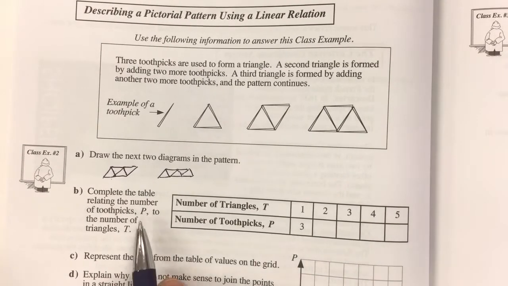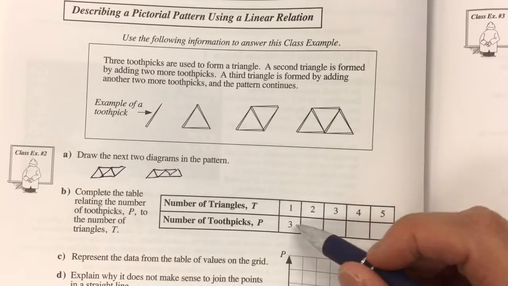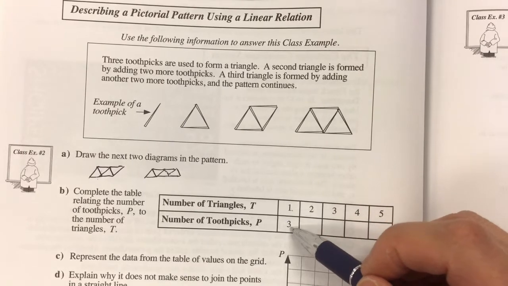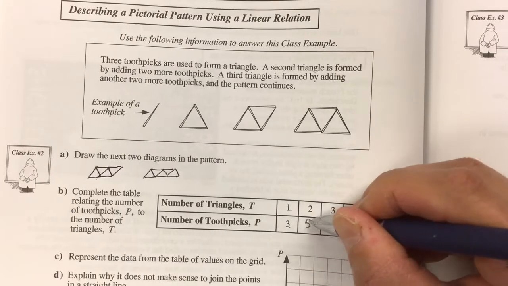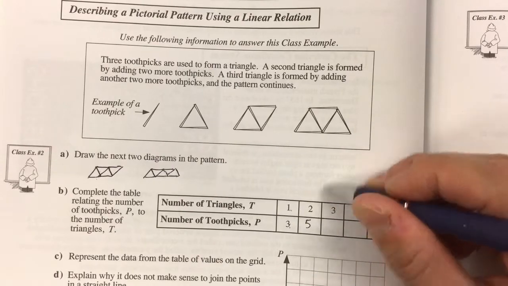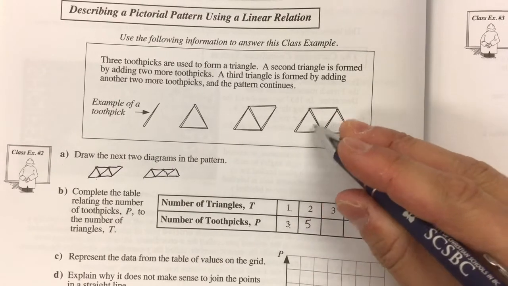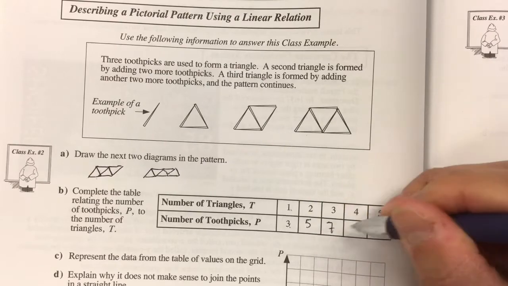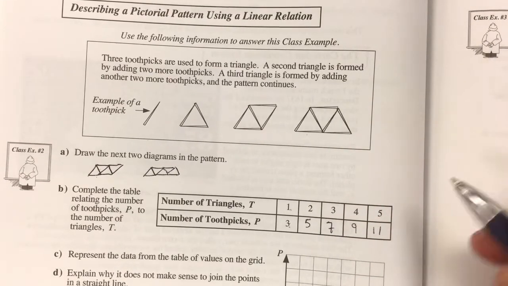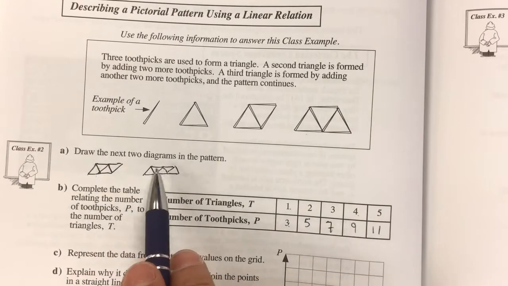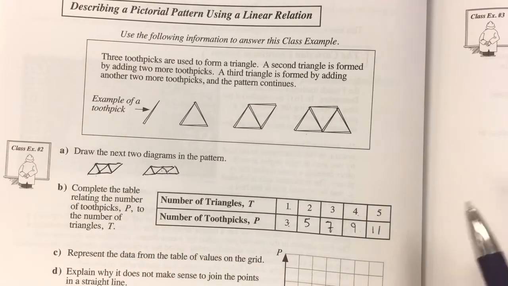Now you want to complete this table of values. So figure 1 had 3 toothpicks, while figure 2 had 3 plus 2 was 5, which means that figure 3 has 7, and we can even count 1, 2, 3, 4, 5, 6, 7. And every time we're adding 2 toothpicks to our total. So figure 4 and figure 5 had 9 and 11 respectively.